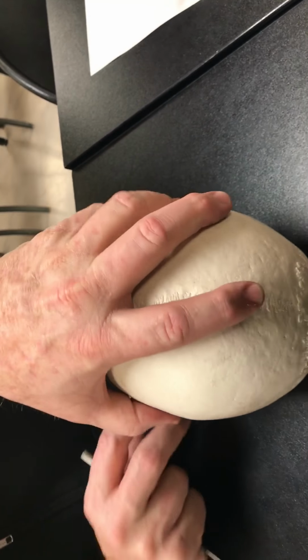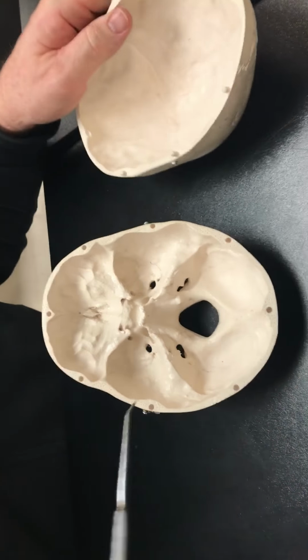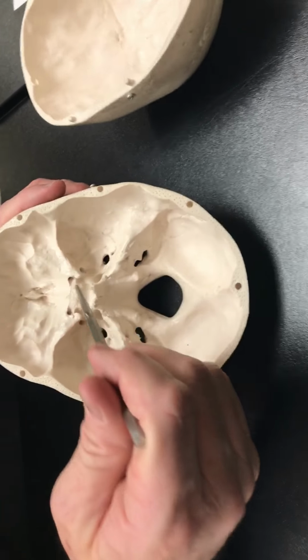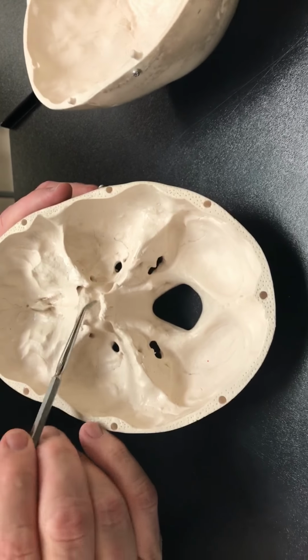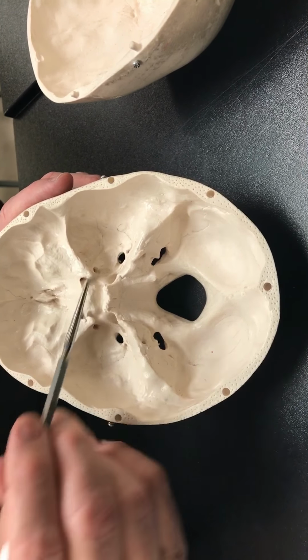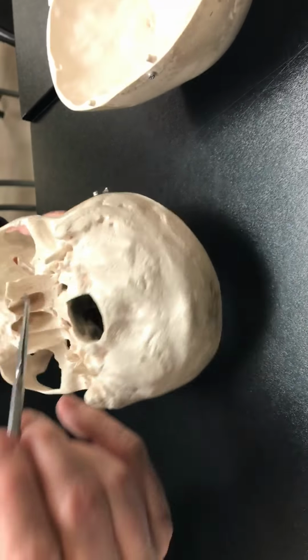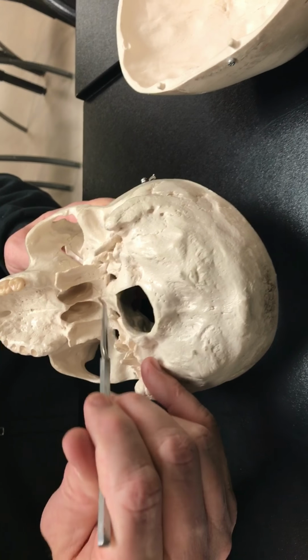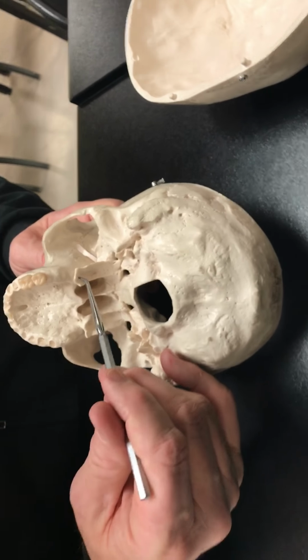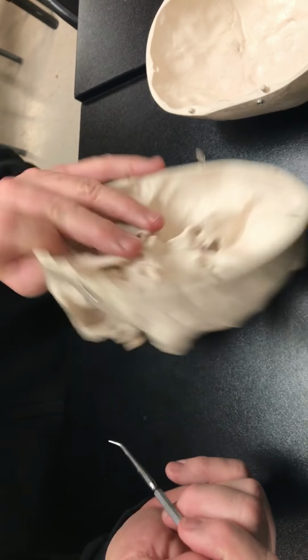Next, we have the sphenoid bone. The sphenoid bone is right in this area in here. If you remember, I told you to put your finger in there. That's where the pituitary gland is. But this is all the sphenoid bone right here. And then on the bottom, it's basically this area that's right in here, as well as here and here. So that's your sphenoid bone.